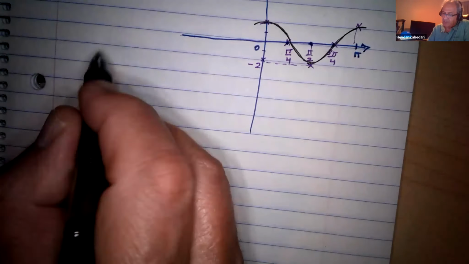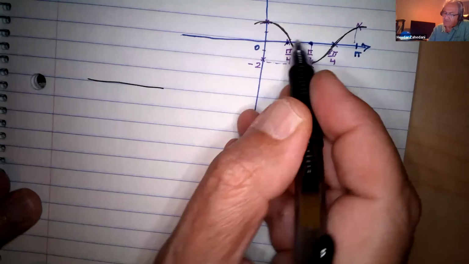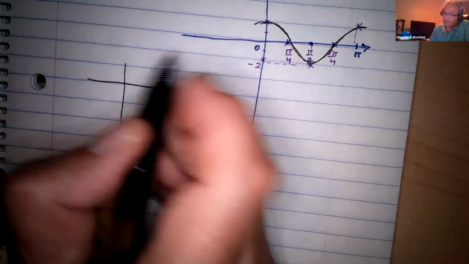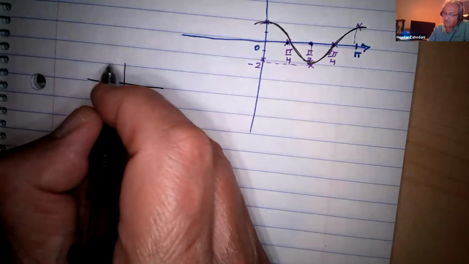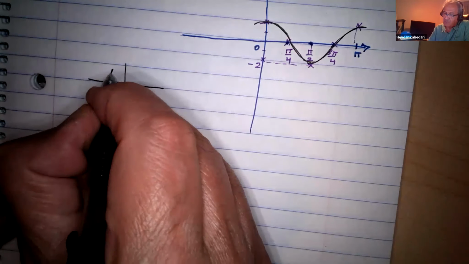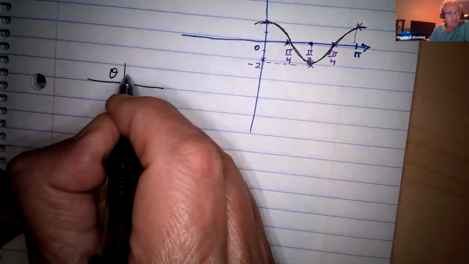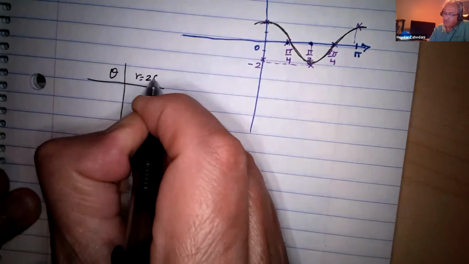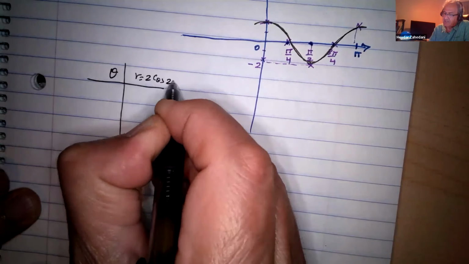So this would be very helpful to remember, because we need a couple of these ideas. Getting back to the original one, R is 2 cosine of 2 theta.